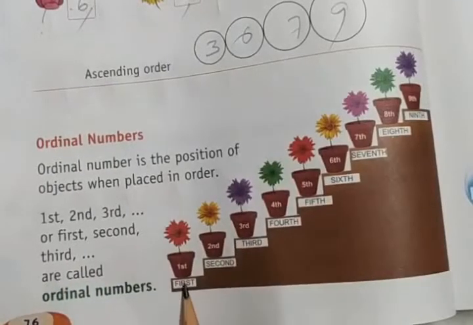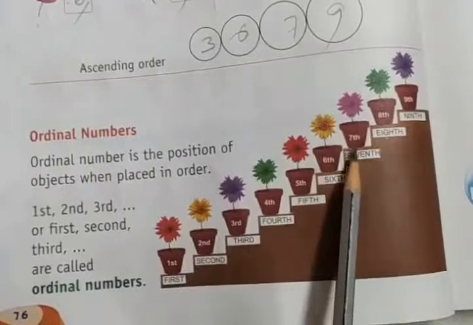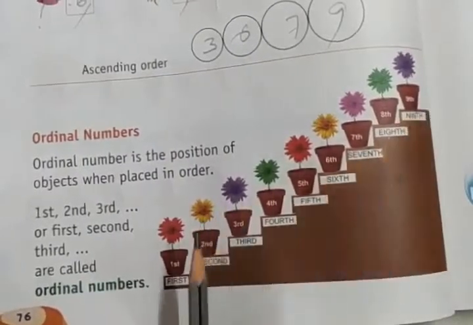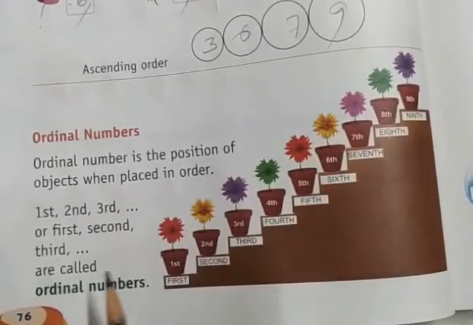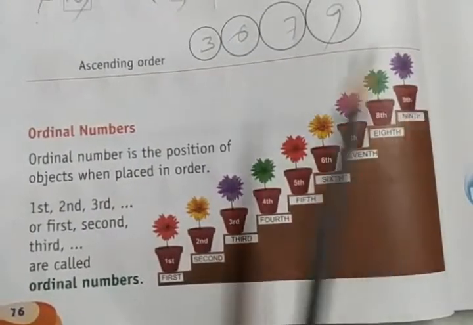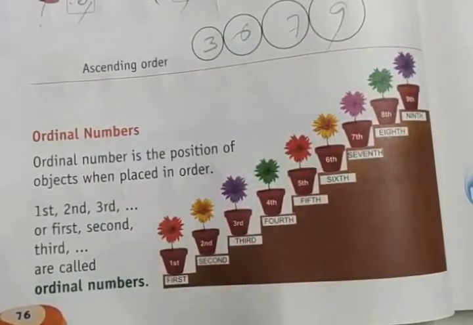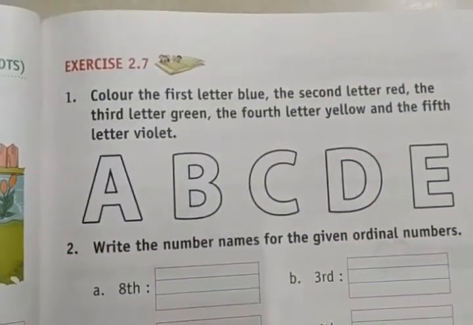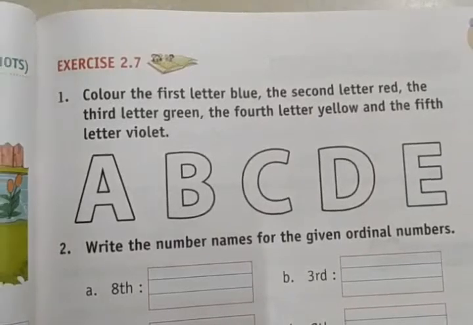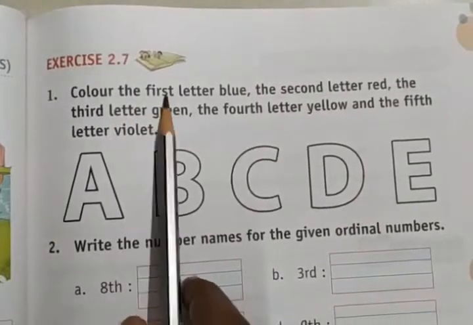So now position: 1st, 2nd, 3rd, 4th, 5th, 6th, 7th, 8th, 9th. This is called ordinal numbers. Let's write. I will explain through some exercises. In UKG also you have learned these ordinal numbers, right?